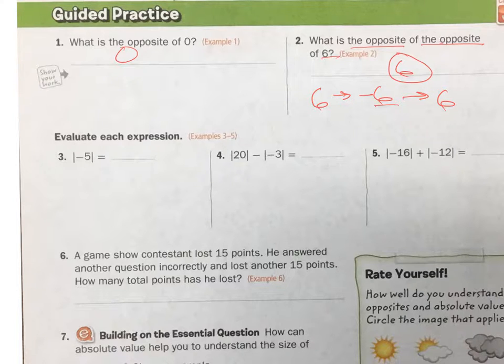Okay, let's get on to some different ones here. This is absolute value. Remember, absolute value is how far a number is from 0. So when you see these two lines here, it wants you to give the absolute value for whatever's in there. So negative 5. How far is negative 5 from 0? Well, it's 5 units or 5 spots away from 0. Okay?